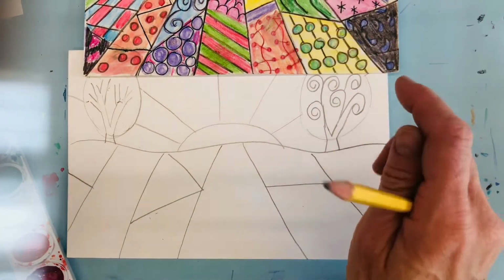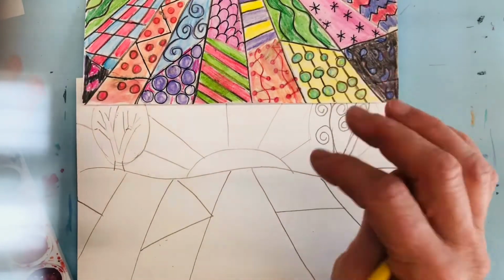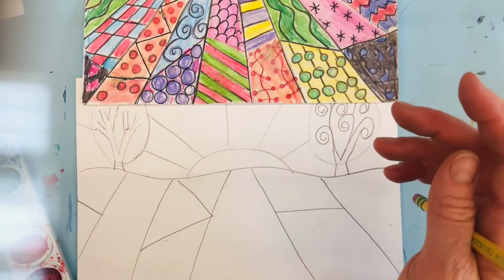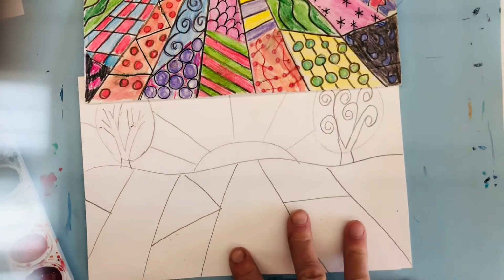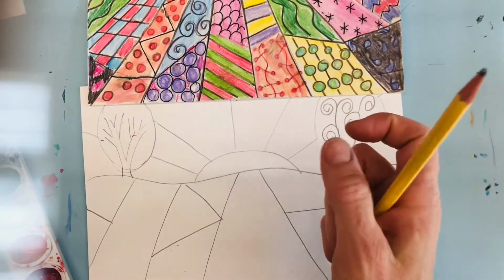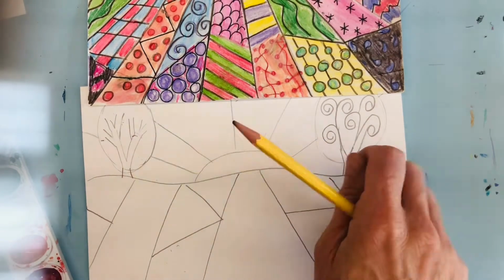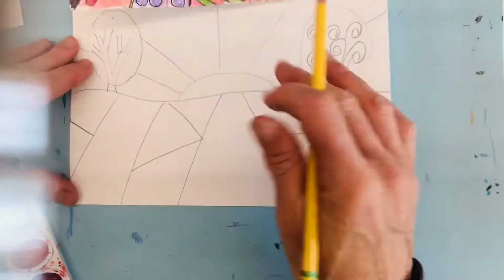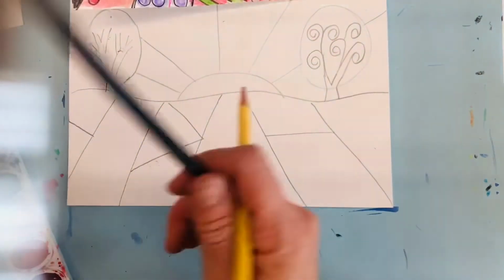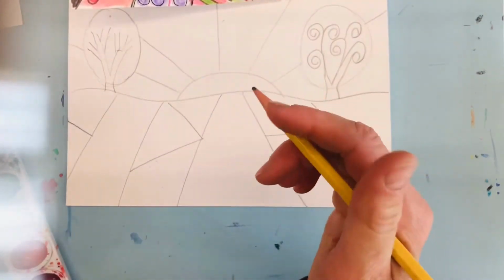What I would like you to do is, since we don't have a Sharpie, that would be ideal because that would be the best thing. We would just draw with Sharpie and then we could color it in. But since I didn't send home any Sharpies, what you're going to have to do is make some patterns with a regular pencil and then we can go over it later with the black.